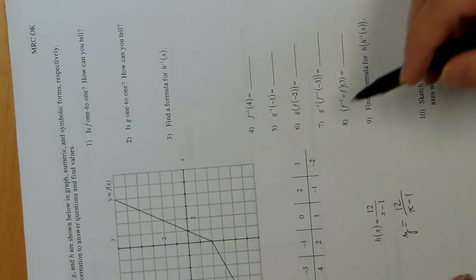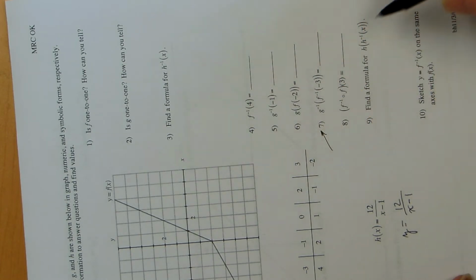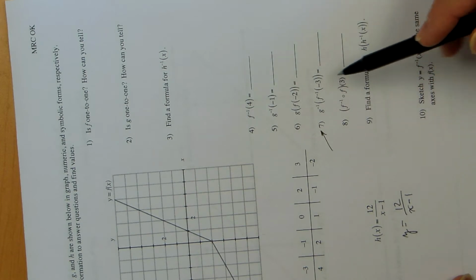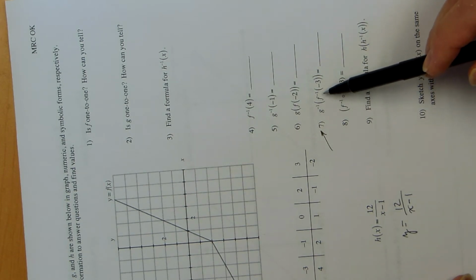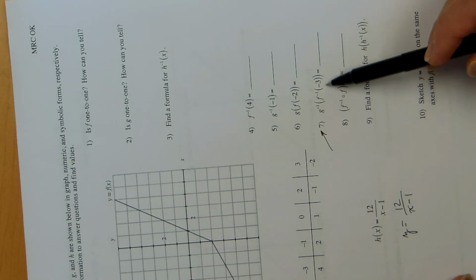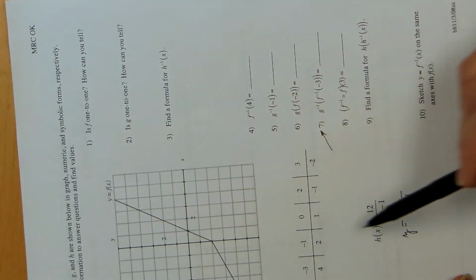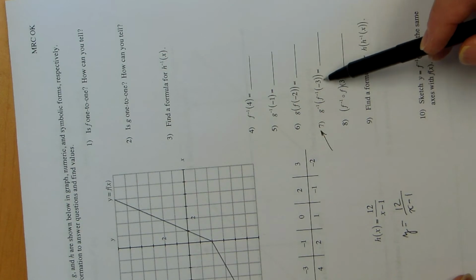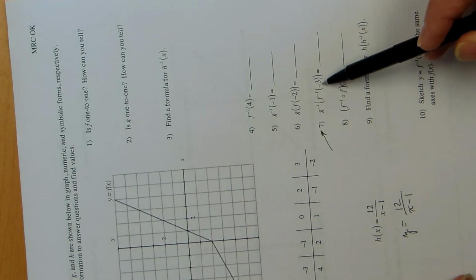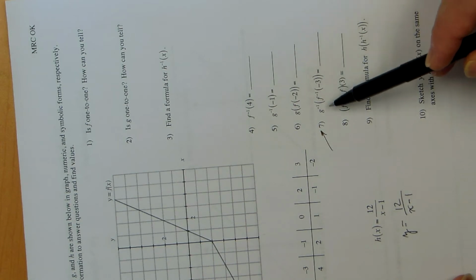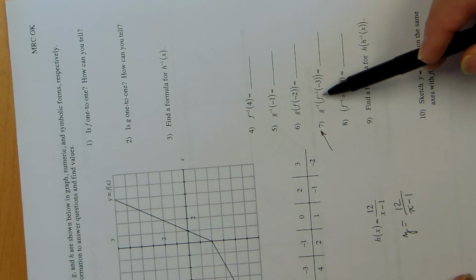Let's look at number 7, where you've got these inverses involved. So this is g inverse of f inverse of negative 3. And let's talk about finding inverses from a graph or a table. F inverse of negative 3, that's not f of negative 3, it's the backwards function. It's saying find an output of negative 3 in the f and then locate the input that would go with it. That's what f inverse means.